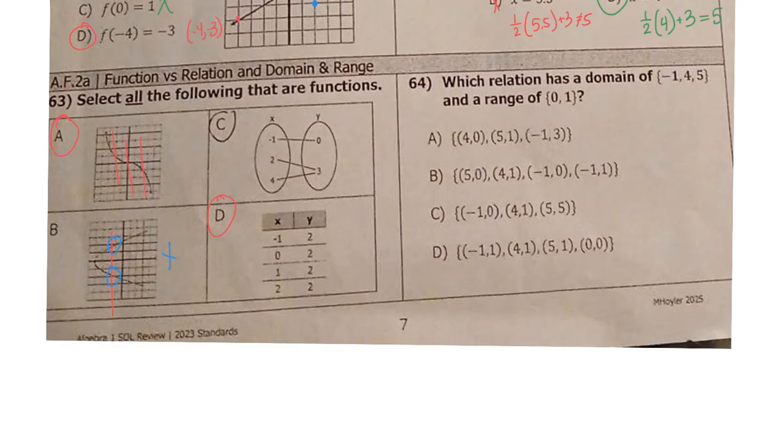All right, let's look at 64. Remember, domain is your X value, okay? So domain is your X's, your first numbers in your groups. Range is your Y value, your second numbers in your groups. It says which relation has a domain of -1, 4, and 5. So you're going to look at A, B, C, and D, and see which of those only has the first digits that are either -1, 4, or 5. Do you see any of those that have a first digit that are -1, 4, and 5? Even if they repeat, it's okay because this is just a relation.